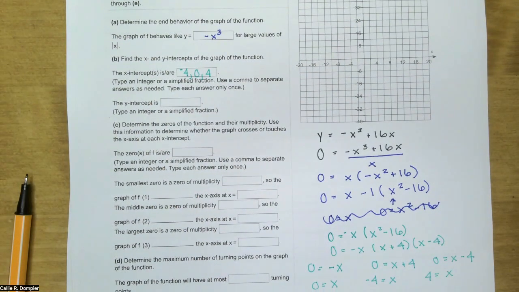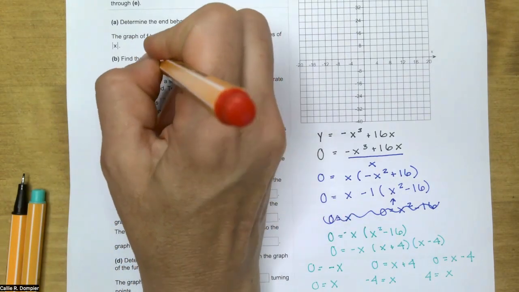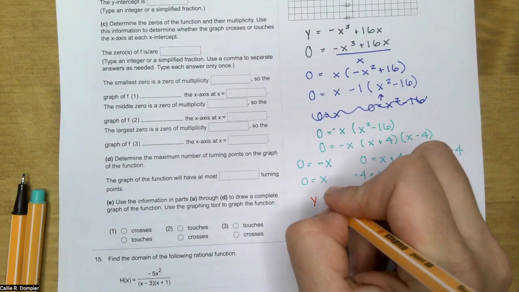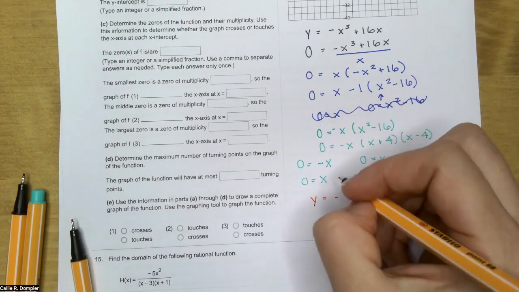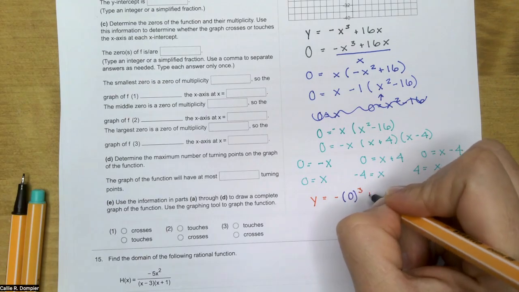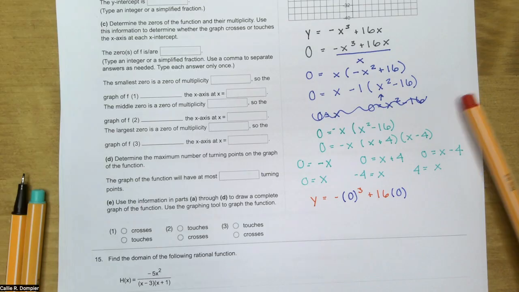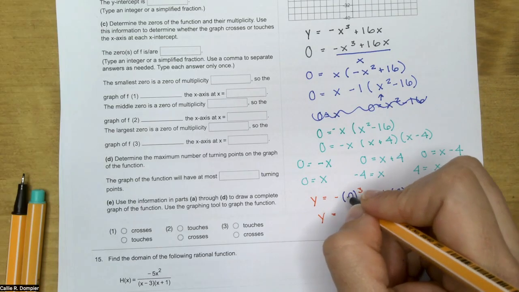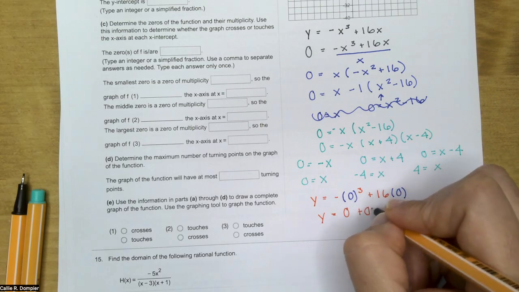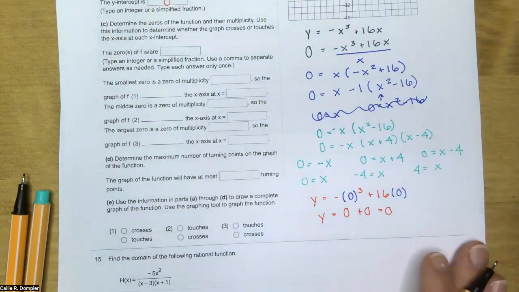To find the y-intercept, we need to set x equal to 0. So that's generally a little bit easier. So y equals negative 0 to the third plus 16 times 0. Good. So y equals negative 0 to the third, which is just 0, and then 16 times 0 is 0. So the y-intercept is 0.